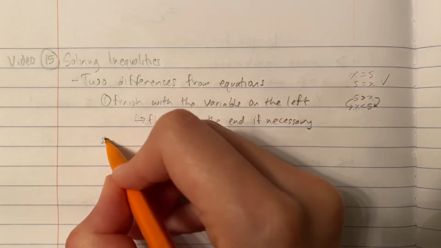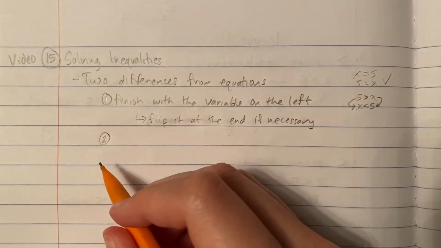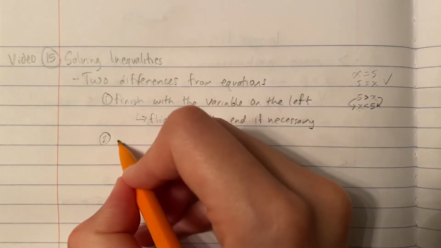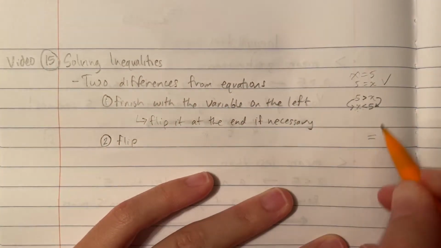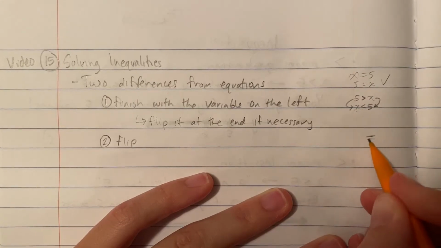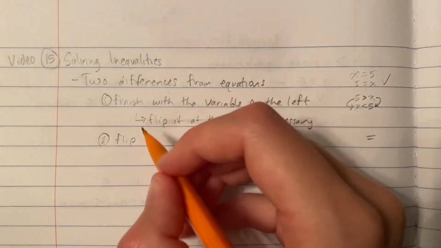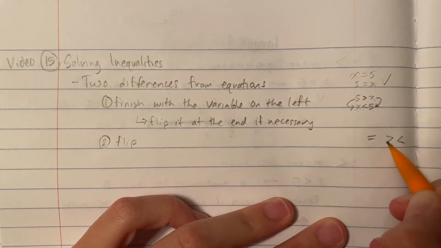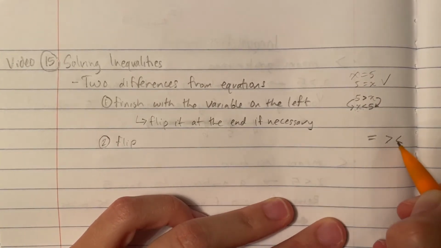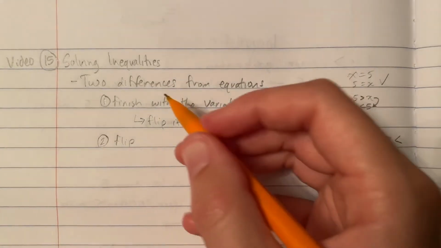Okay, now the other difference between equations and inequalities is that the equal sign doesn't flip around, right? Like the equal sign looks like this, and if you flip it this way, it still looks the same. But this symbol, when you flip it around, it means something else, right? This means less than, this means greater than, this means less than. So when we flip them, they mean different things.